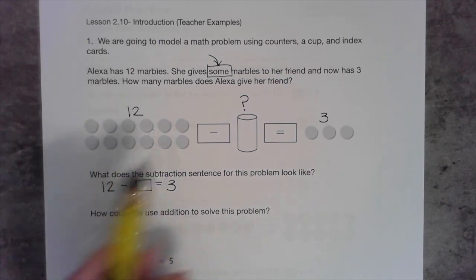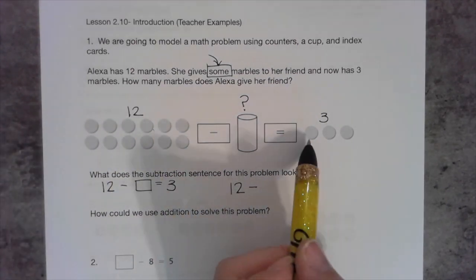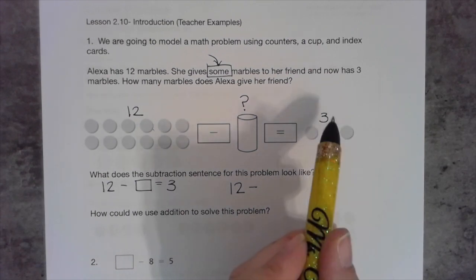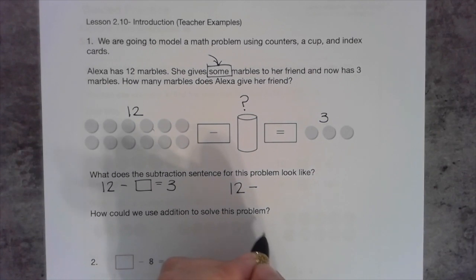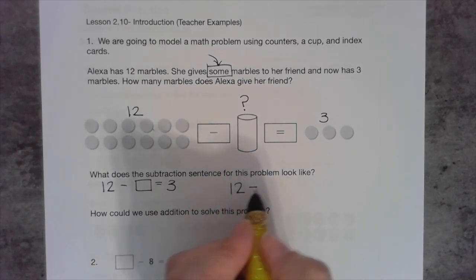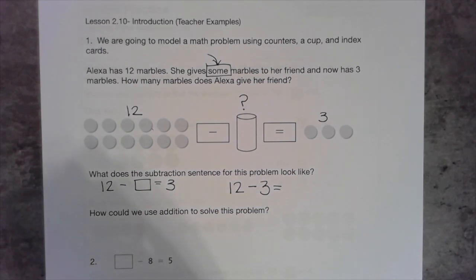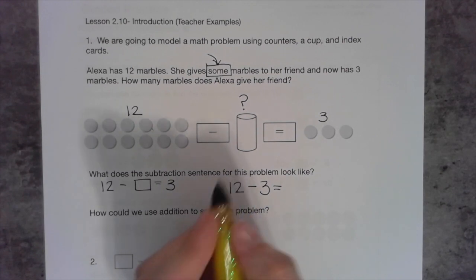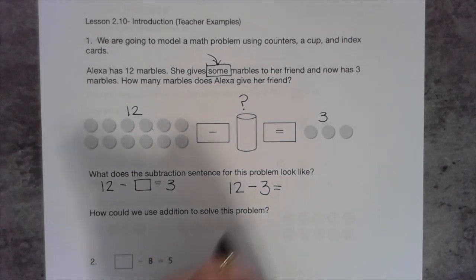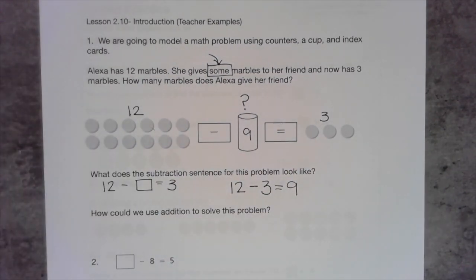I know how many I started out with, right? 12. And I know how many I end up with. If I pull out how many I end up with, that should tell me how many Alexa's friend got. So now I have a problem that I can solve. 12 subtract 3 equals what? 9. Okay, so Alexa gave her friend 9 marbles.